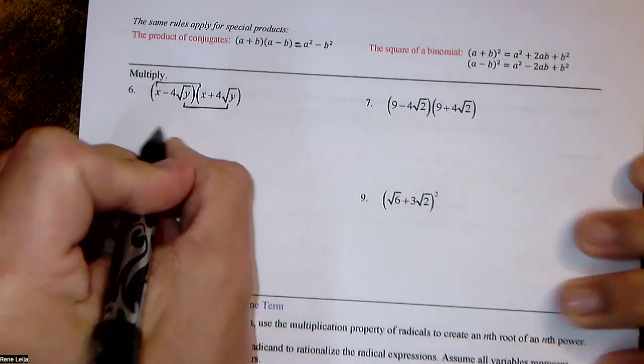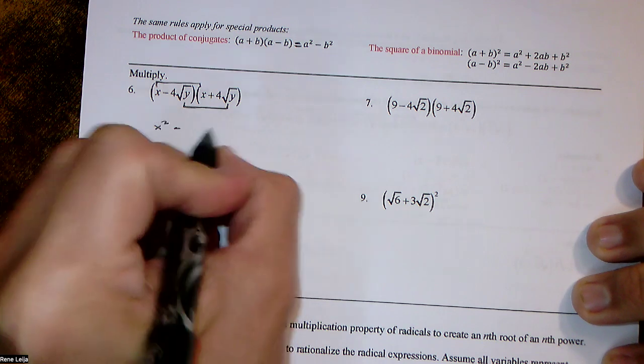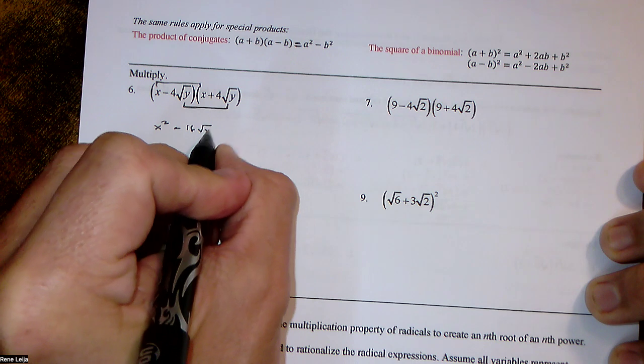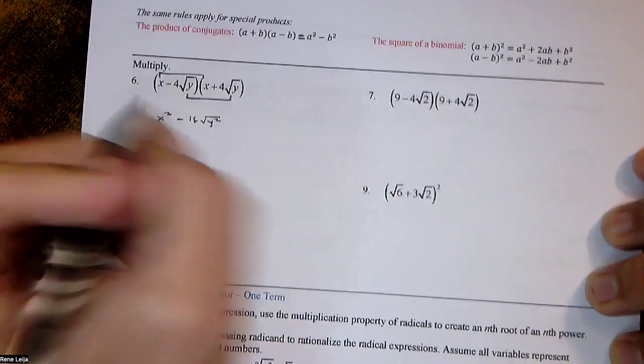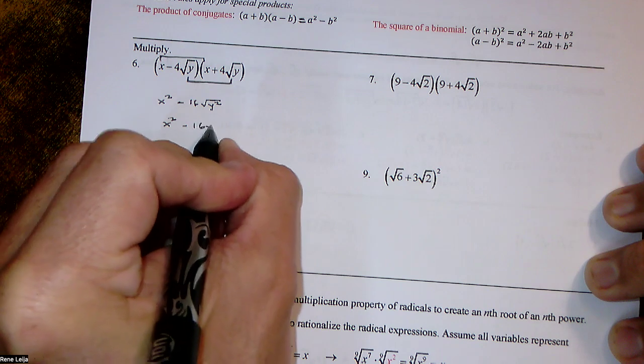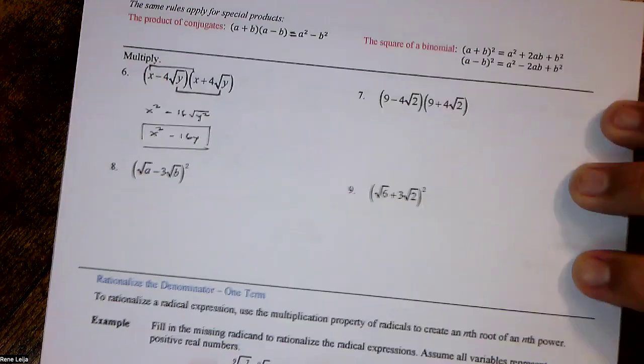So x times x is x squared. Negative times a positive is a negative. So 4 times 4 is 16 times the square root of y squared. So x squared minus 16y. That's what that turns out to be.